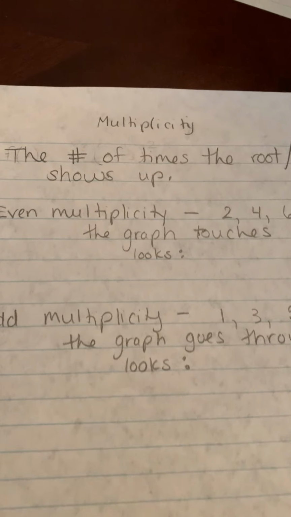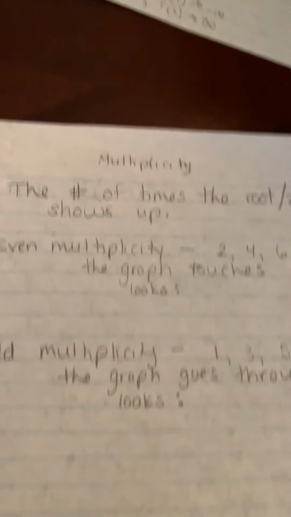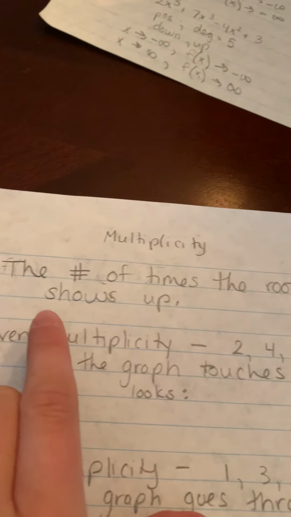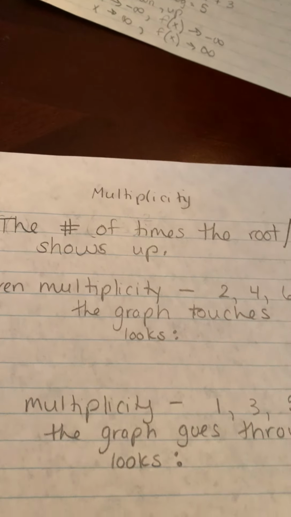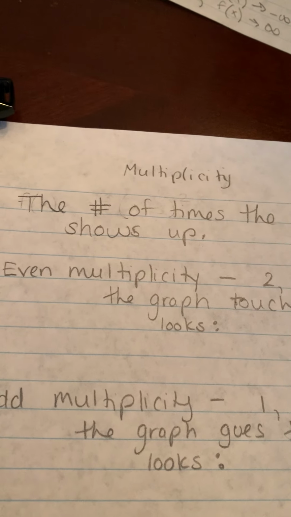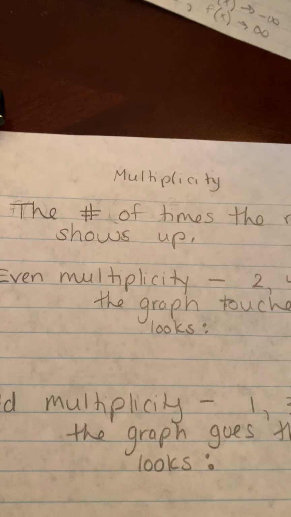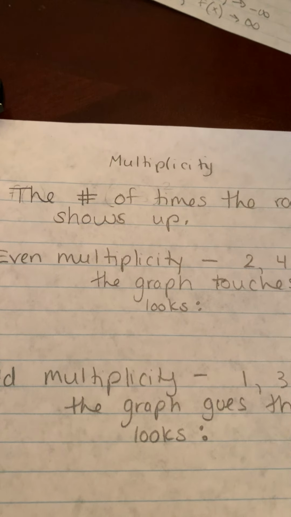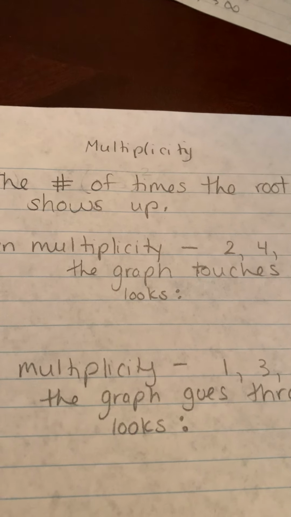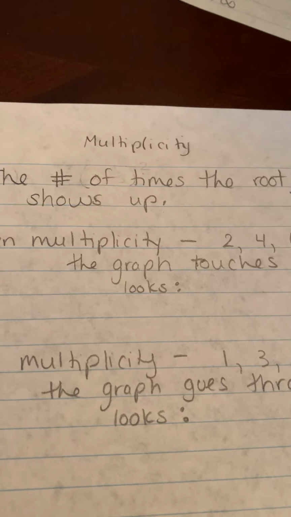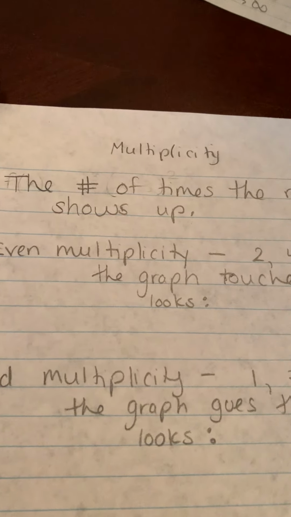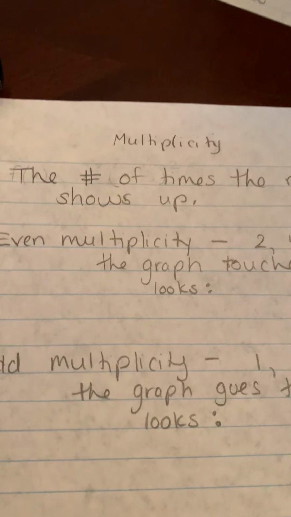Now let's talk a little bit about multiplicity. Multiplicity is the number of times the root or the zero shows up. When I have the equation in factored form, if the root of 2 shows up 3 times, it has a multiplicity of 3, which would mean an odd multiplicity. If I factor and find that I have a 0 that shows up twice, it has a multiplicity of 2, which means it is even.